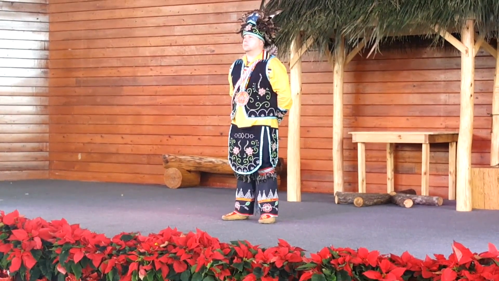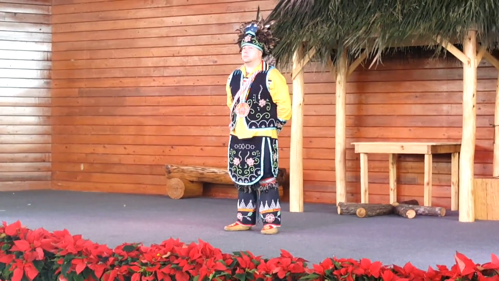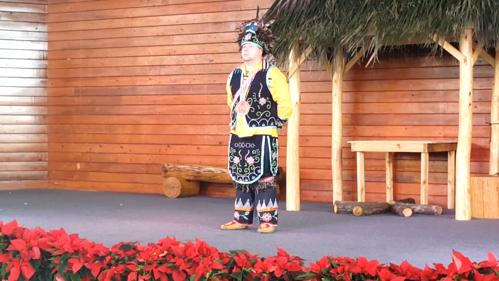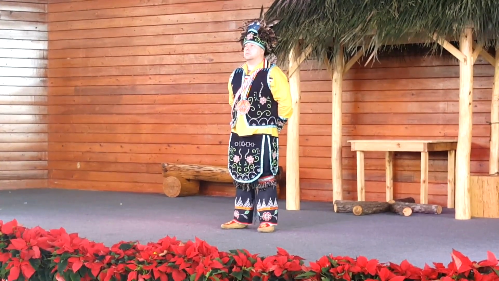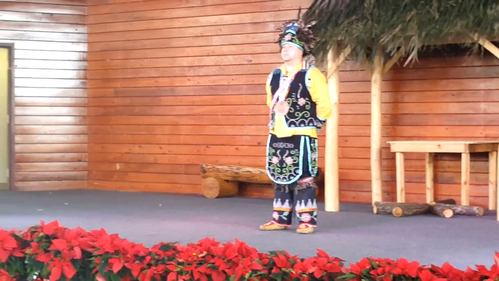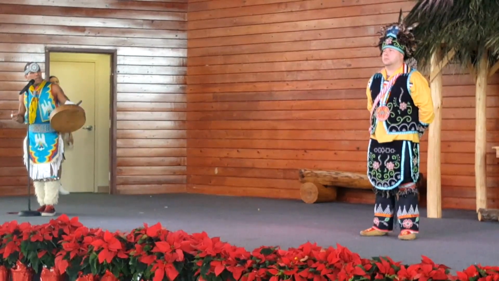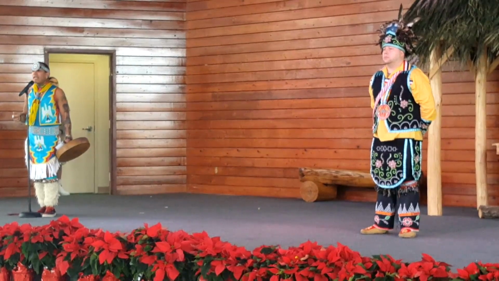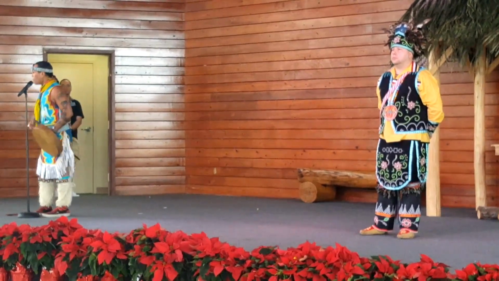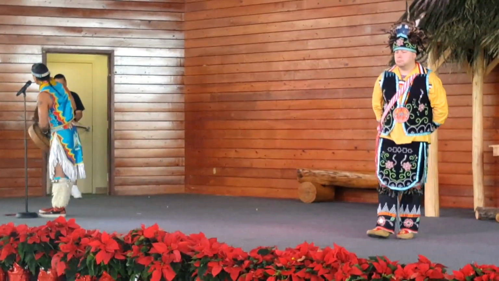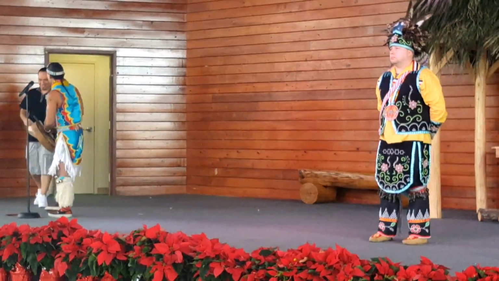So when the founding fathers were looking for a government to model, they looked to the Haudenosaunee. And so when you look on the back of a dollar bill, you'll see an eagle with 13 arrows. And those 13 arrows represent the Haudenosaunee. Craig is going to do this dance for you known as the Iroquois war dance. Lucky enough to have this young man here sing for you.